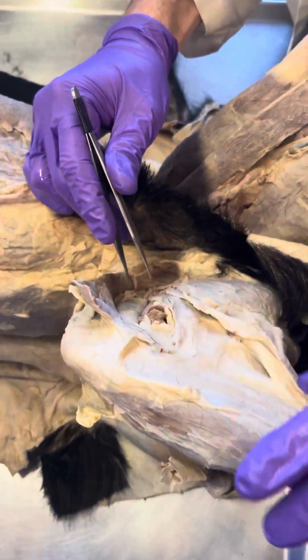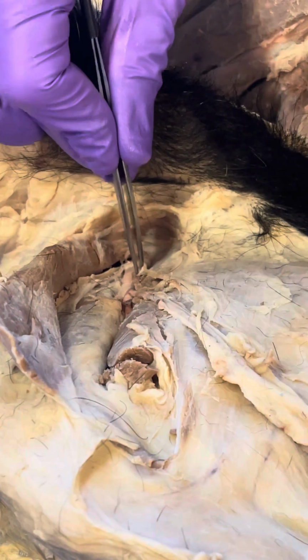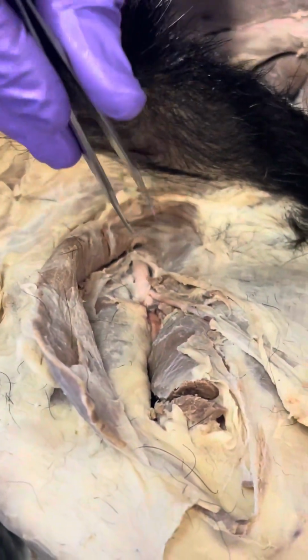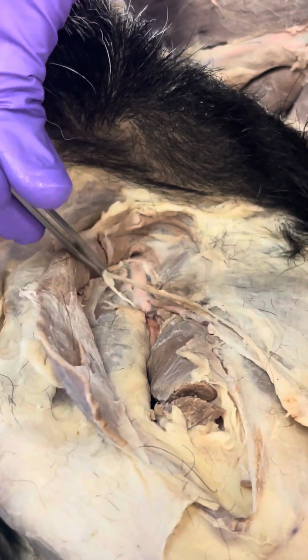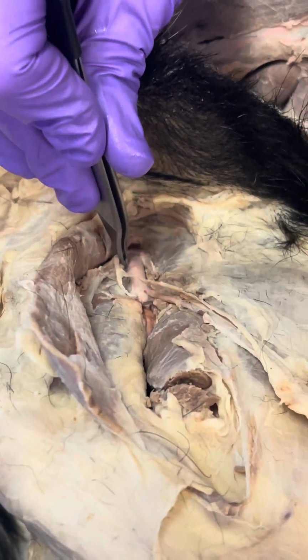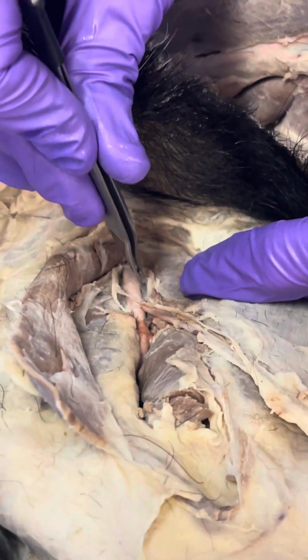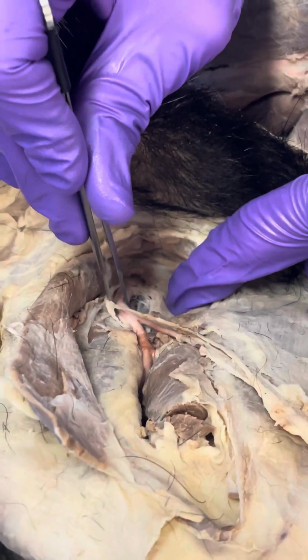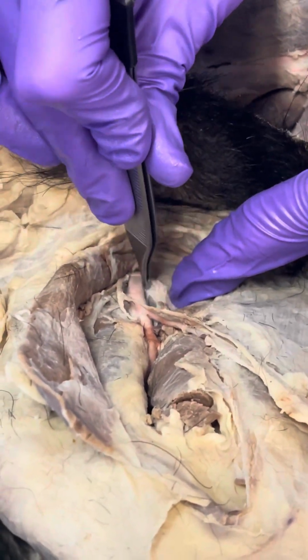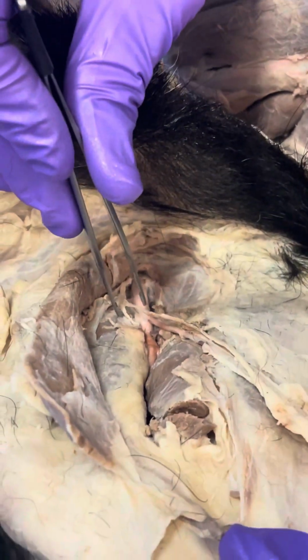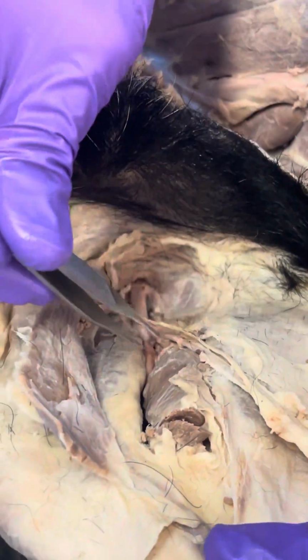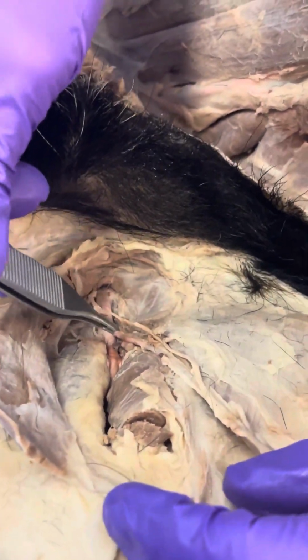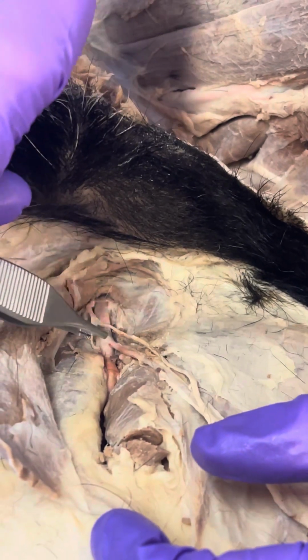Can everyone see this? So we have our saphenous nerve here, and our femoral artery. The vein's in there, but it's kind of deflated. The vein should be in here, okay? So remember, saphenous artery, vein, and nerve is a branch off the femoral.